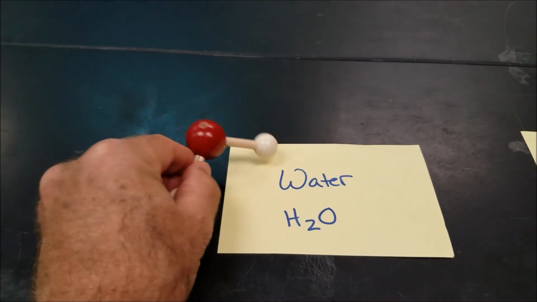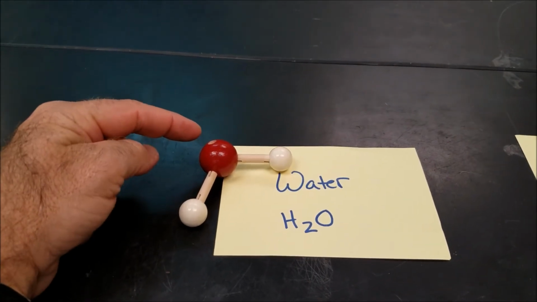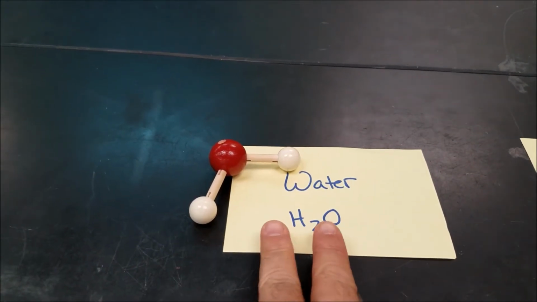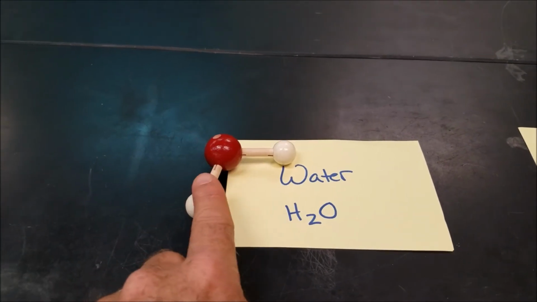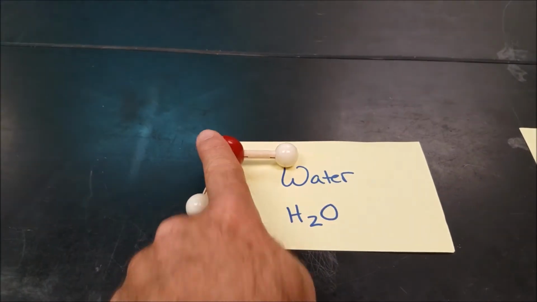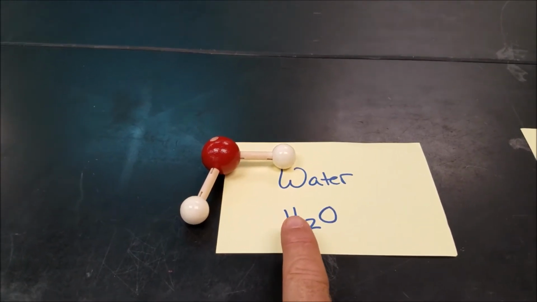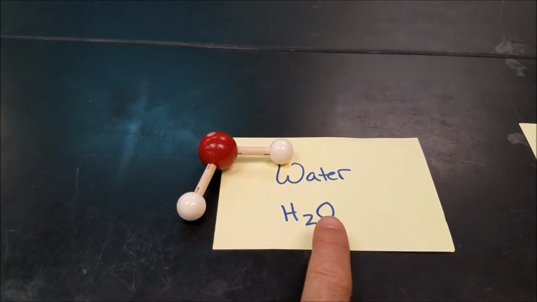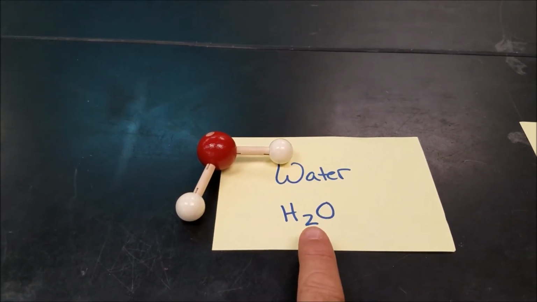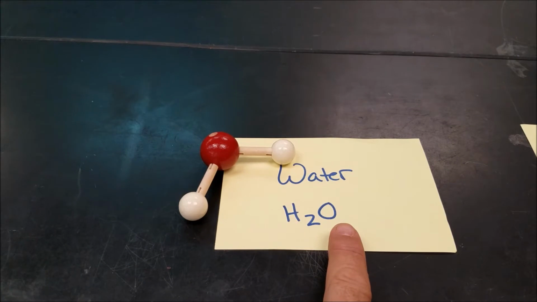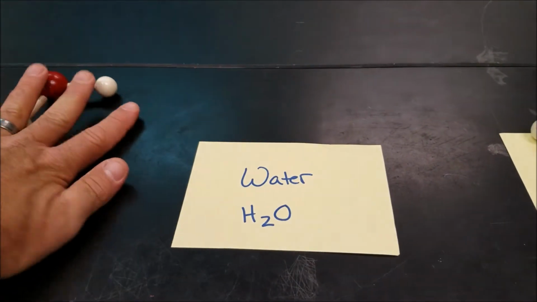So in this case, water has 2 elements. It has oxygen and it has hydrogen, so it's got an H and it's got an O, but it has 3 atoms. It's got 1, 2, 3, because there are 2 hydrogens and 1 oxygen. So to find the number of elements, you add the letters together. To find the number of atoms, you add the numbers together. Don't forget to add a 1 for anything that doesn't have a number next to it. So that's water.